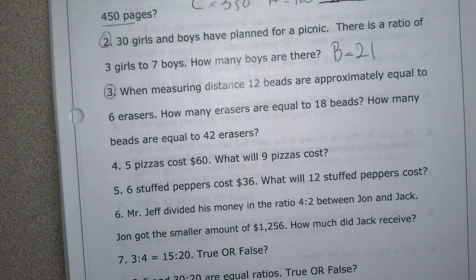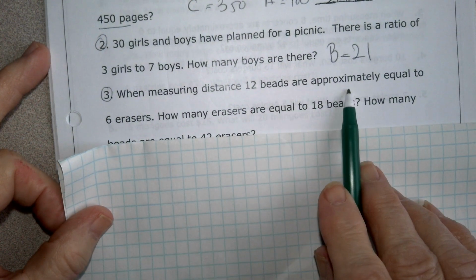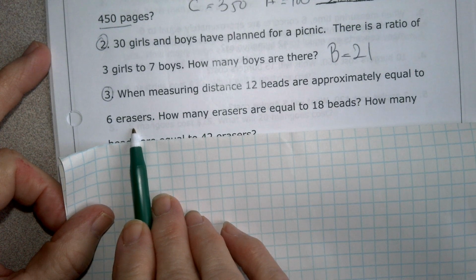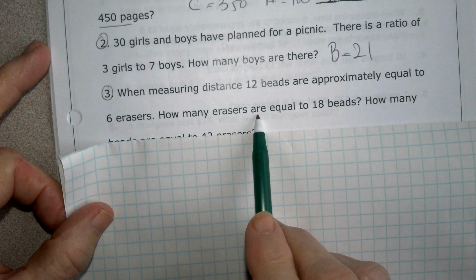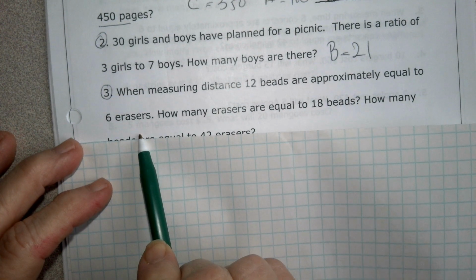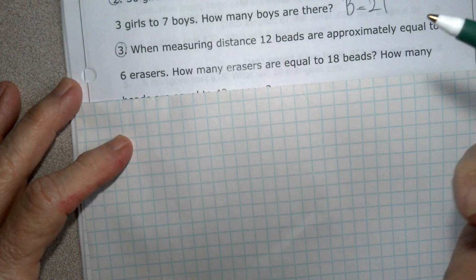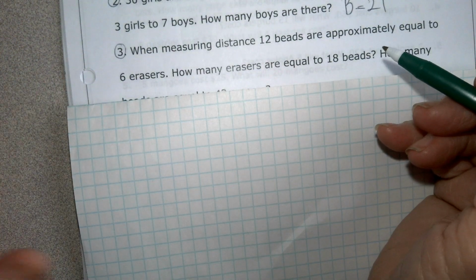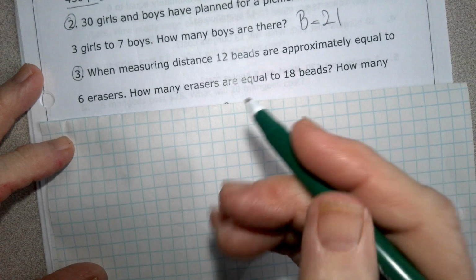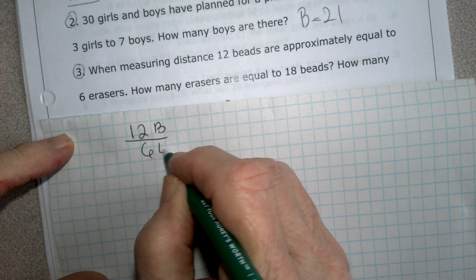All right, so this one, the rest of these, except for number 5, are going to be pretty cut and dry. It says, when measuring 12 beads, they approximately equal 6 erasers, laid side by side. How many erasers are equal to 12 beads? Because they're just talking about beads and erasers, and they're not giving you a total, this is a straightforward ratio and proportion. So what's my original ratio where I've got two things that go together? 12 over 6. So this is going to be easy. It's 12 beads to every 6 erasers.